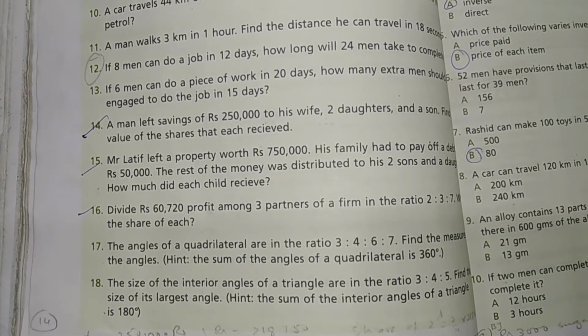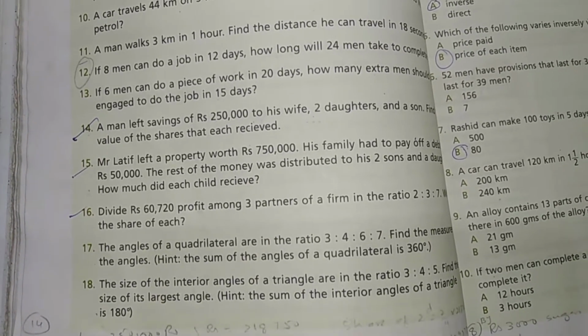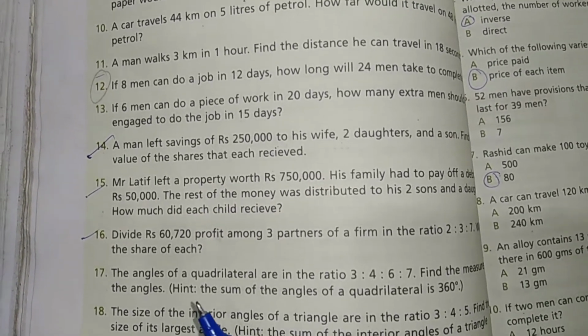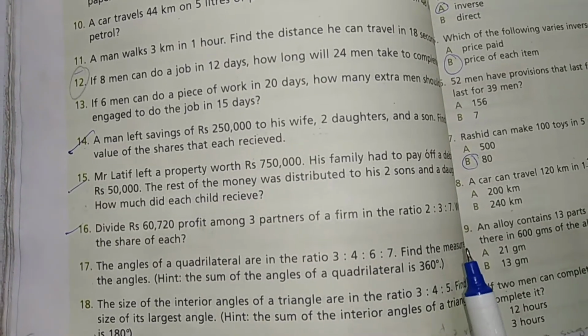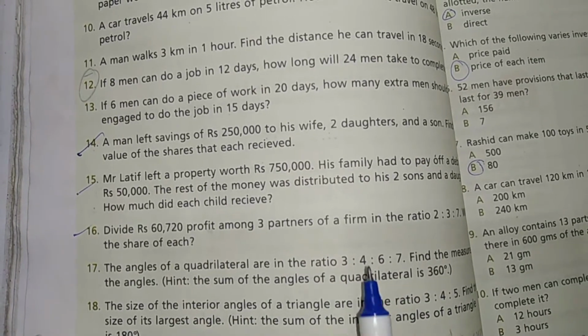Okay students, and now question number 17. The angles of a quadrilateral are in the ratio 3:4:6:7. So students, as we know that in the quadrilateral there are 4 angles and 4 sides. Find the measurement of the angles. Now we have to find the measurement of the angles when the ratio is given.